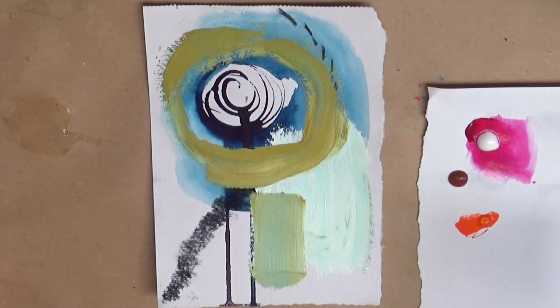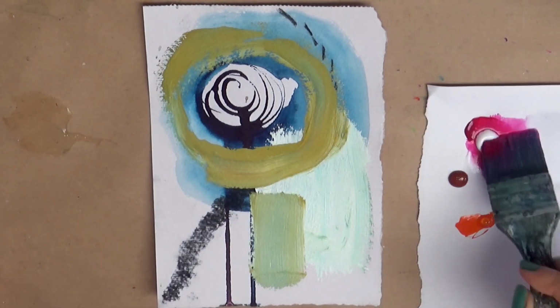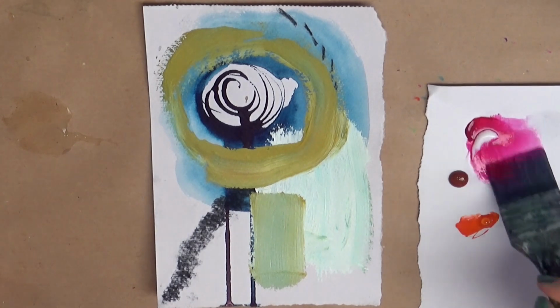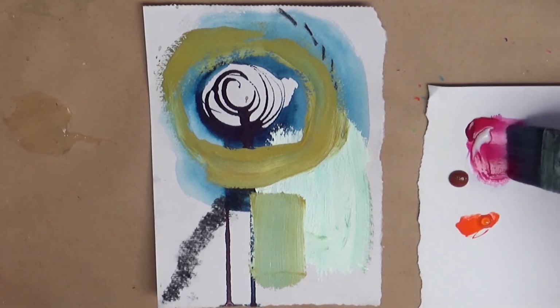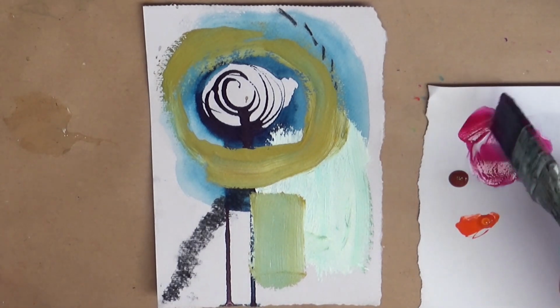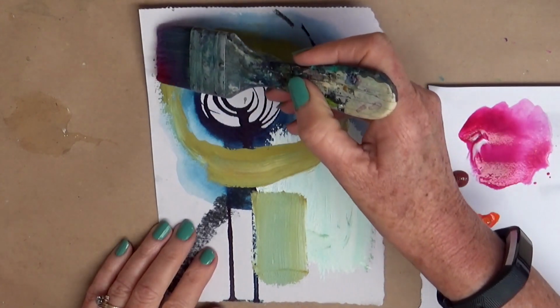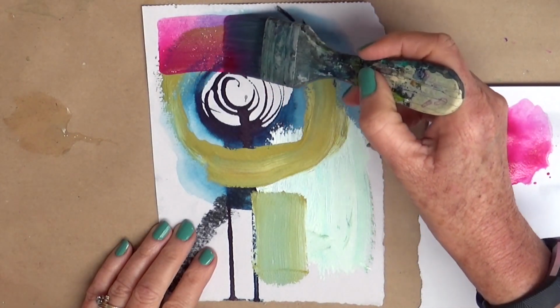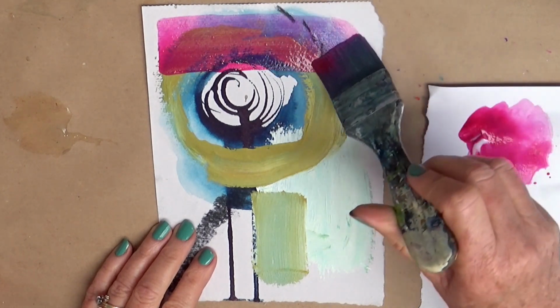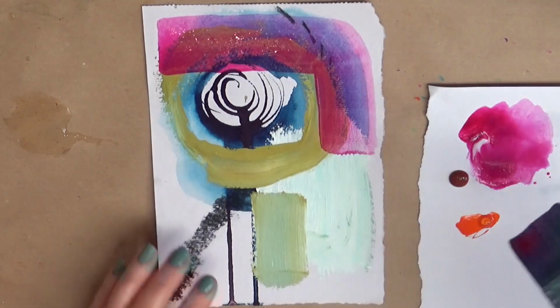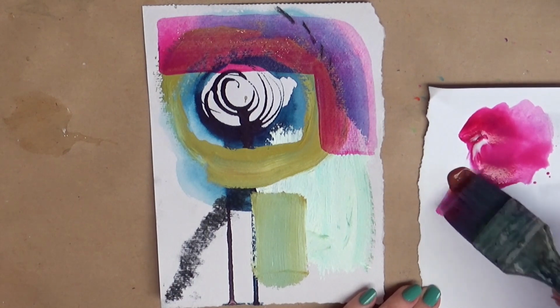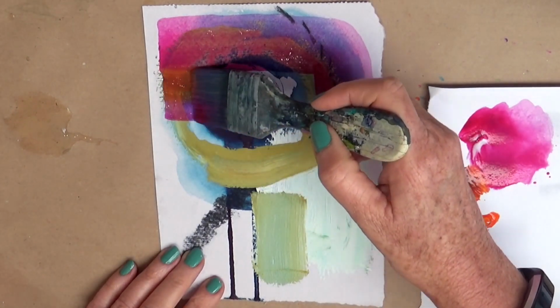So I'm just adding some of the matte medium in. So you can use the matte medium or you can use water to do the same thing. If you're working on larger pieces especially, it's probably better to use the matte medium. So let's just pull over a glaze of the magenta in one area, the nickel azo gold in another area.